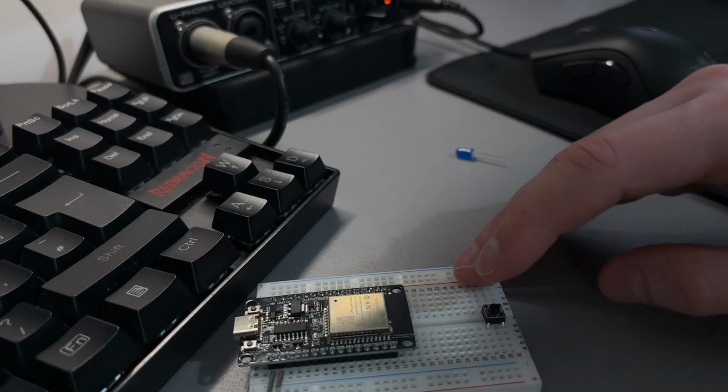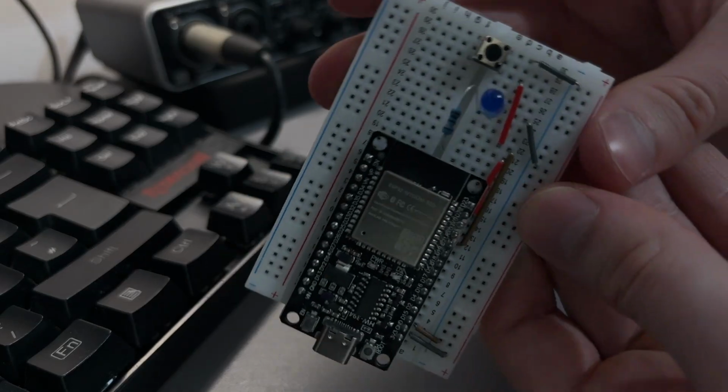Take a microcontroller and attach a button and an LED. It should look something like this, and do that again for the second one. The code for this will be linked in the description, but just remember to change these things.